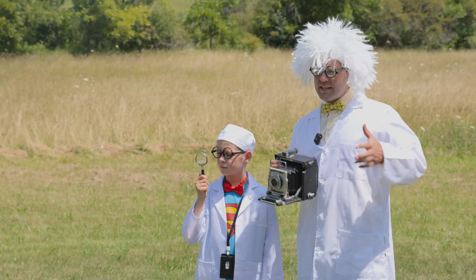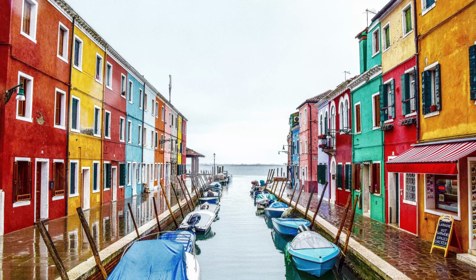Now, if you want to have lots of things in focus, go ahead and use a wide angle lens. Zoom out a lot, and that'll make lots of things sharp in your picture.